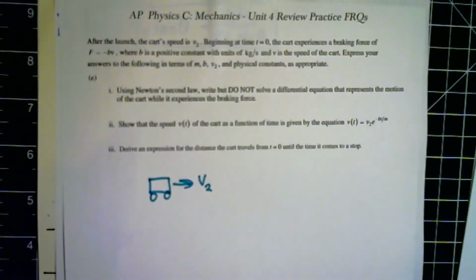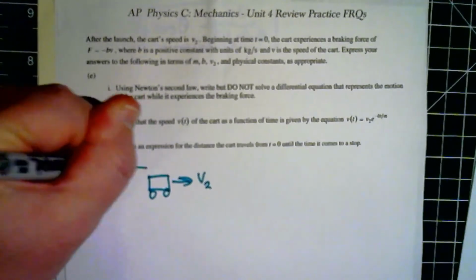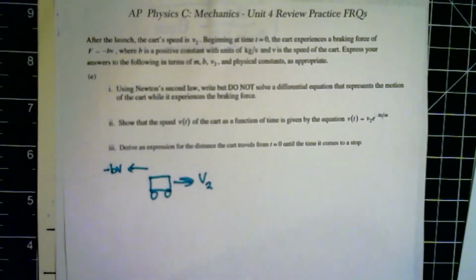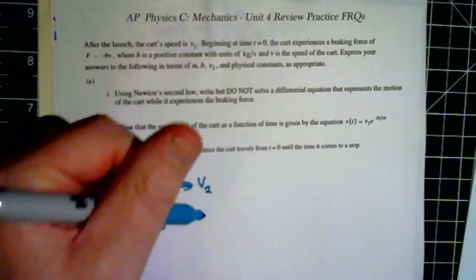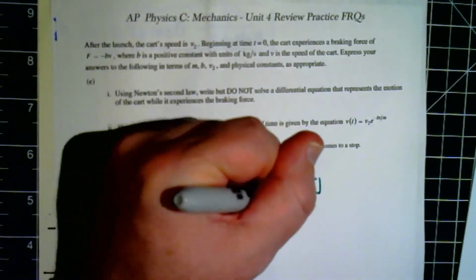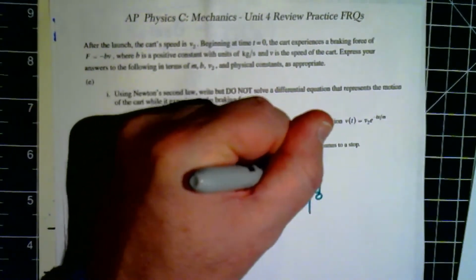Beginning at time t equals 0, the cart experiences a braking force of negative bv. So there's this braking force going to the left, negative bv. And so this is kind of like a drag force problem. All right, so what's going to happen is this cart is going to start with its initial speed at this position, and it's going to travel some distance until eventually it stops. So the final velocity here, of course, will be 0.